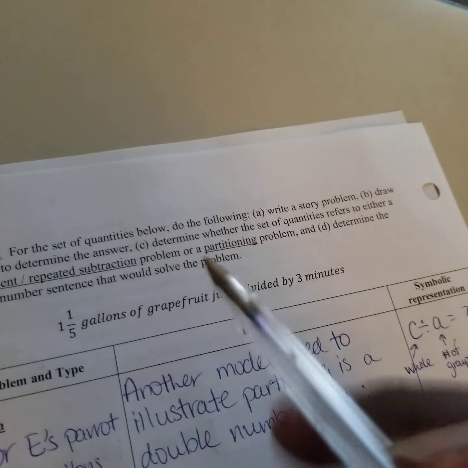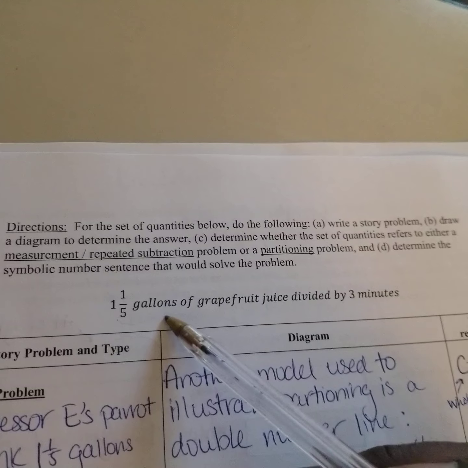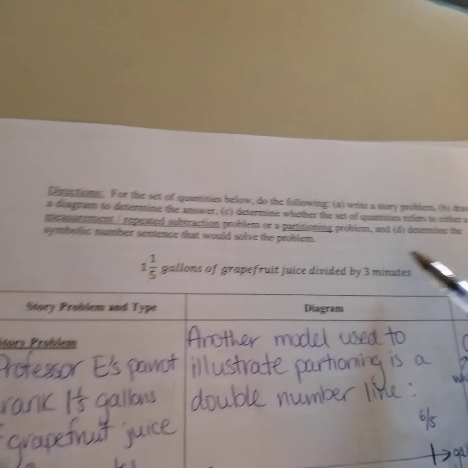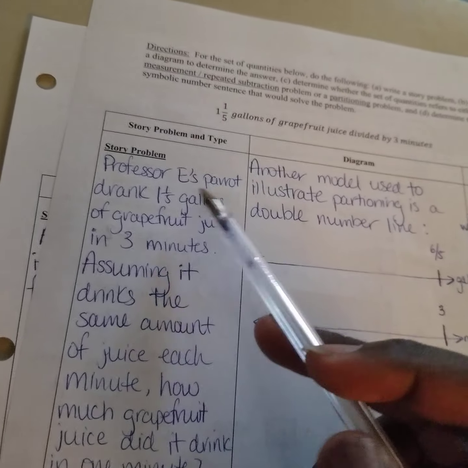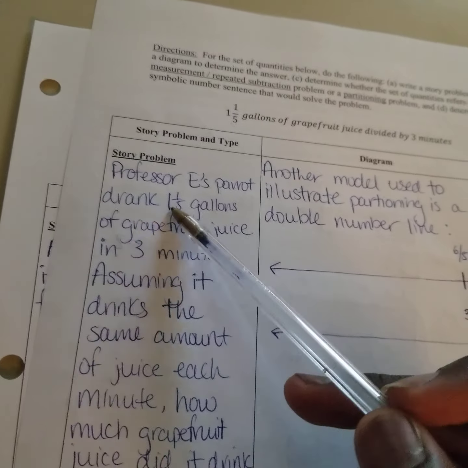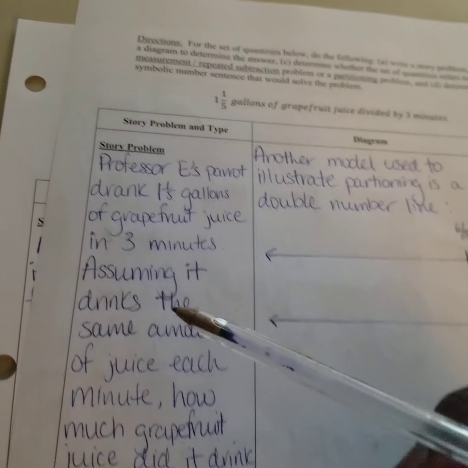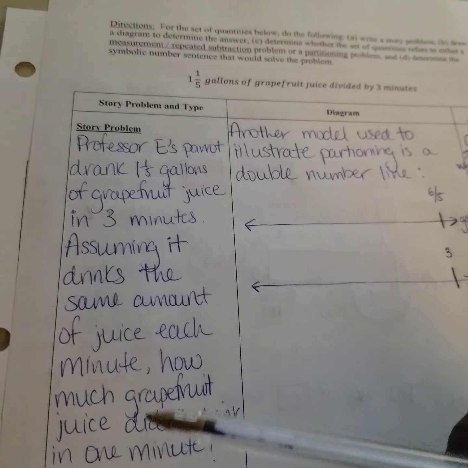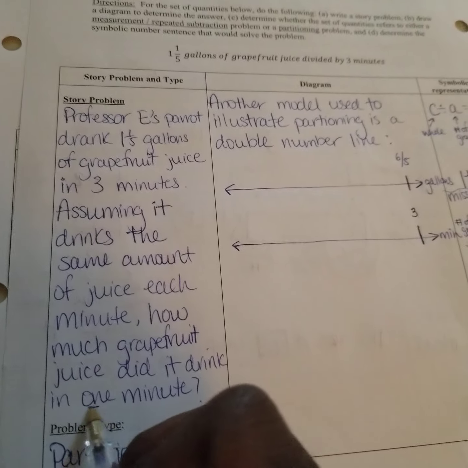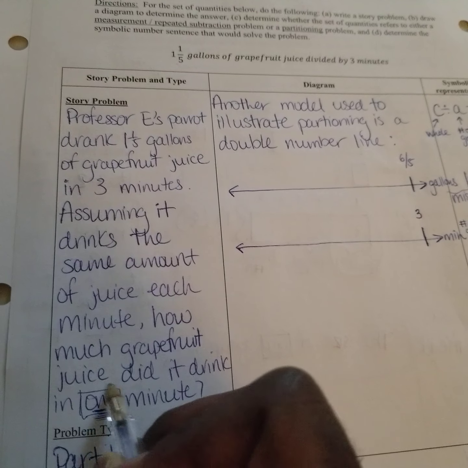Number 2 is a similar idea. So 1 1/5 gallons of grapefruit juice divided by 3 minutes. Professor E's parrot drank 1 1/5 gallons of grapefruit juice in 3 minutes. I don't have an actual parrot. Assuming it drinks the same amount of juice each minute, how much grapefruit juice did it drink in 1 minute? So there's that size of one group.